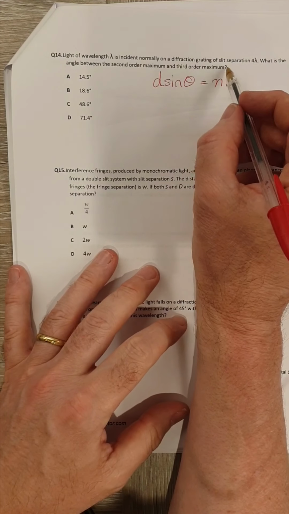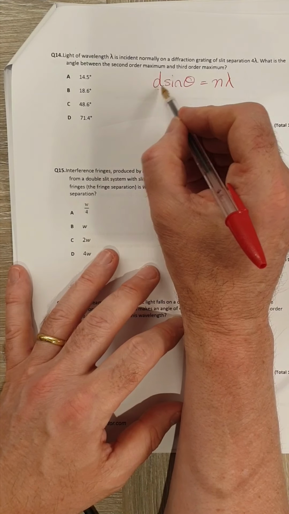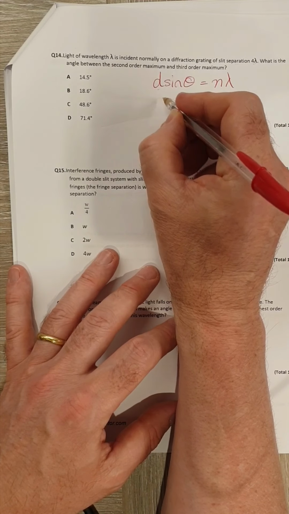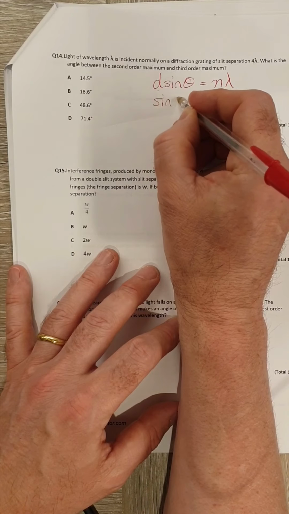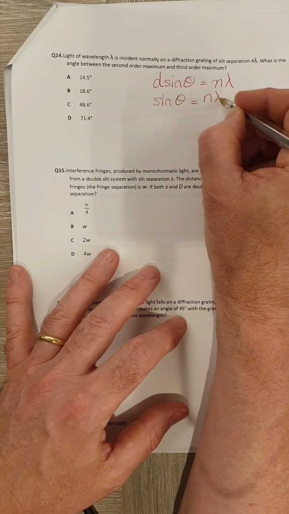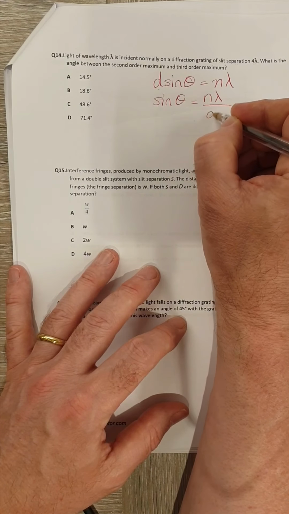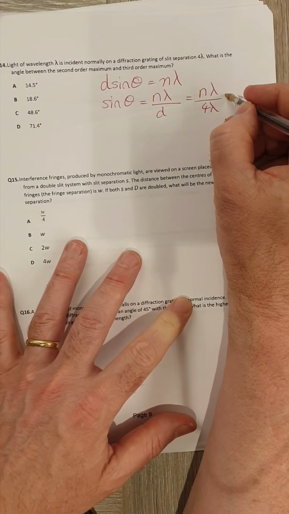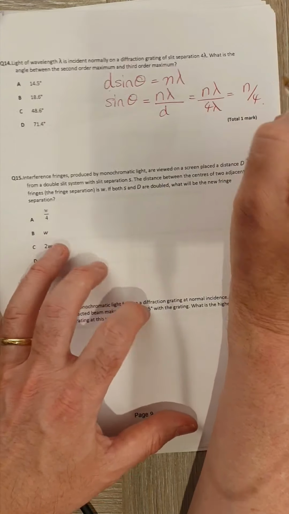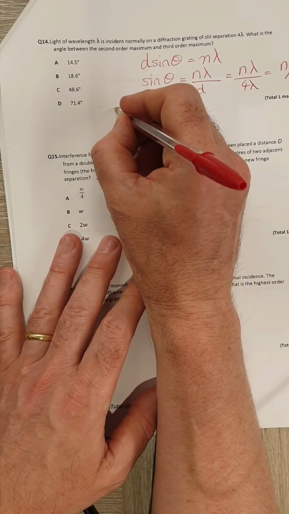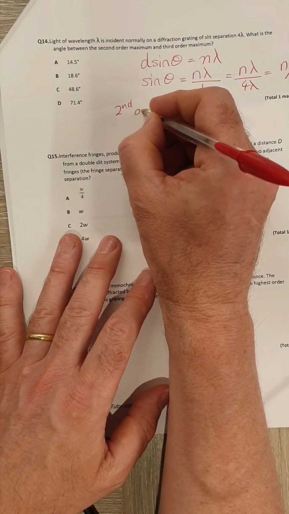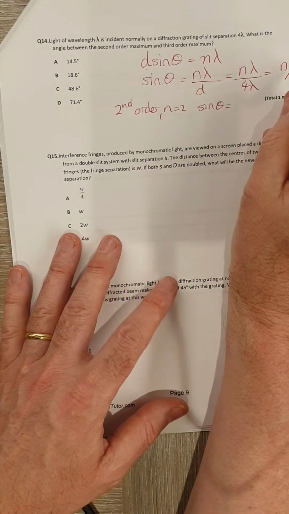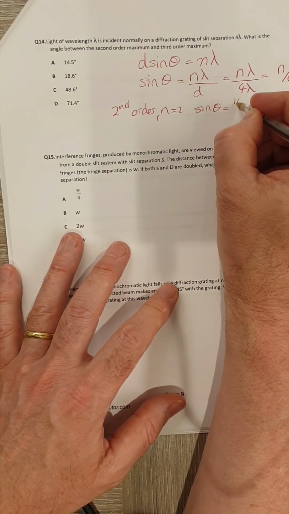I know that the slit separation is 4 times wavelength, so that gives me that the sine of the angle is equal to n lambda over d, which equals n over 4 times the wavelength equals n over 4. So for the second order, n equals 2 gives me the sine of the angle is equal to 2 over 4, so that's a half.